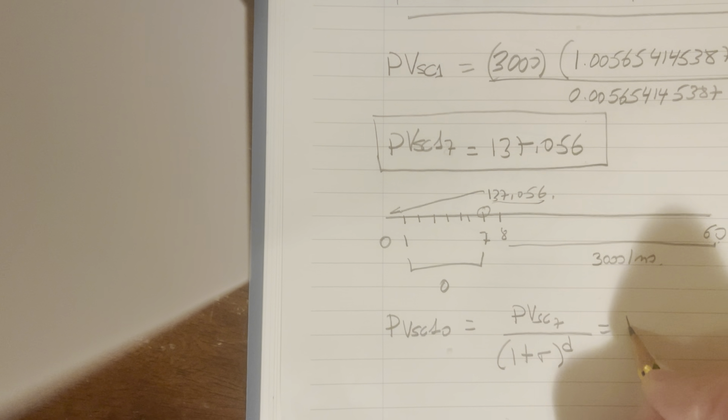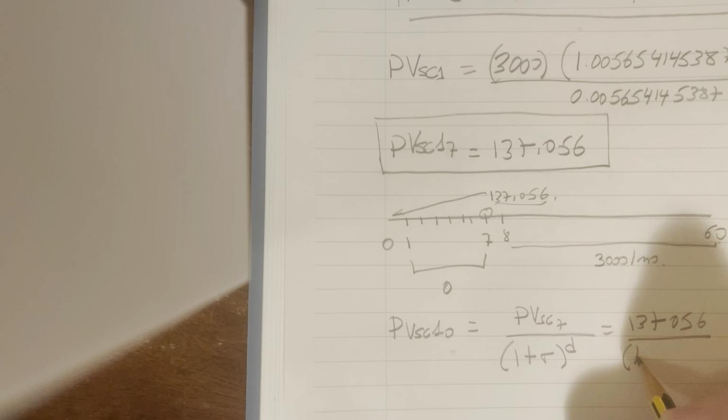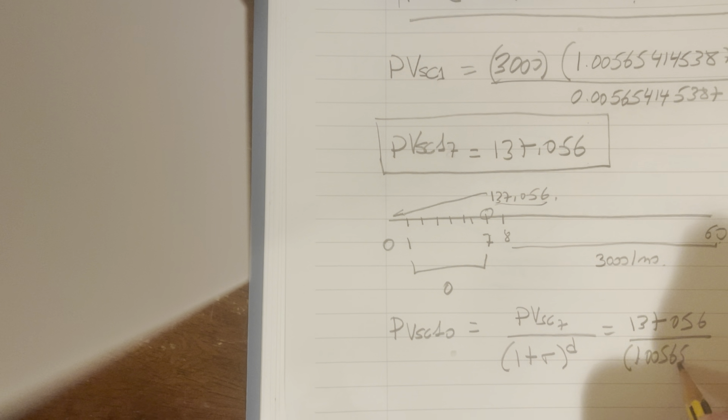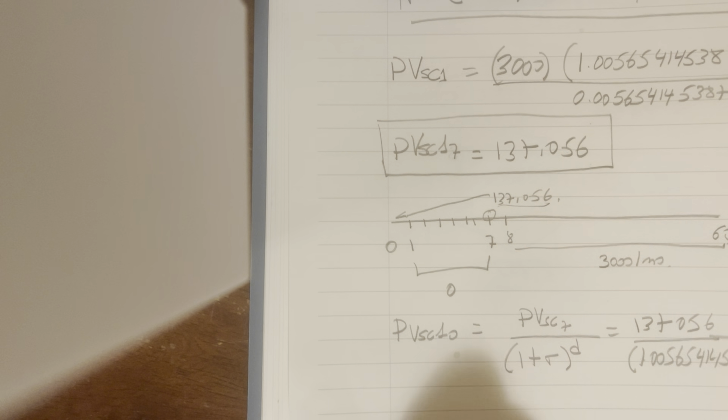So this is 137,056 divided by 1.0056541453887 to the 7th power.